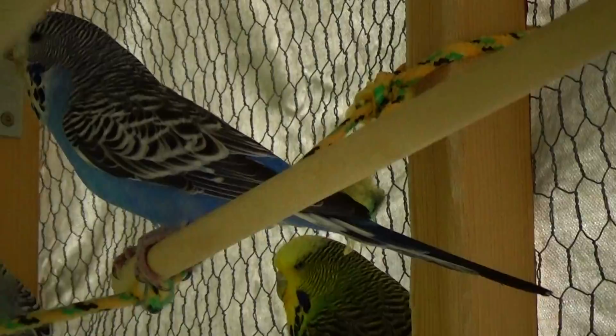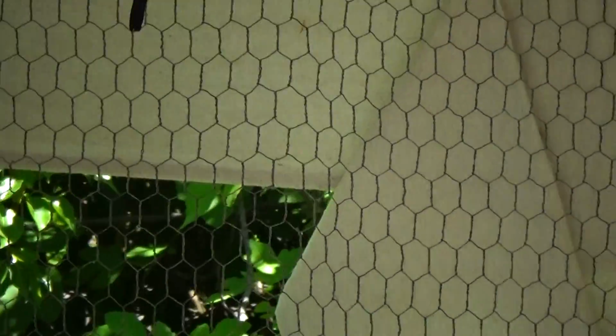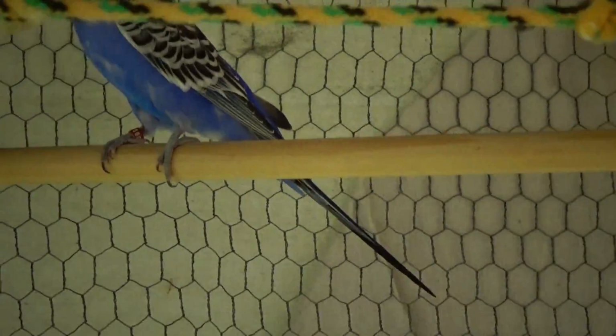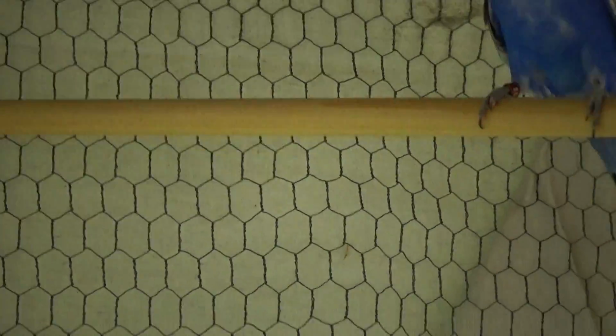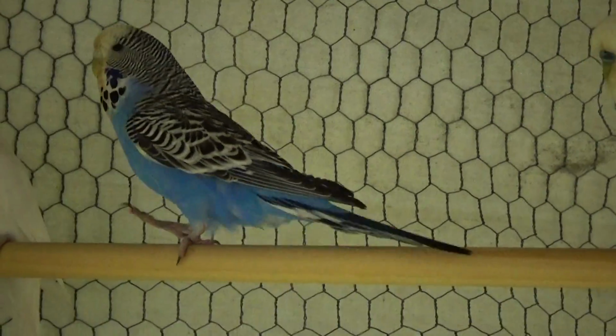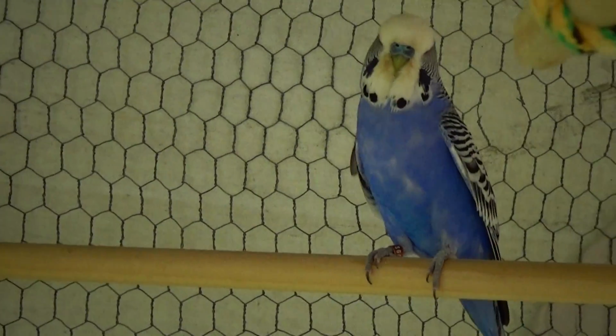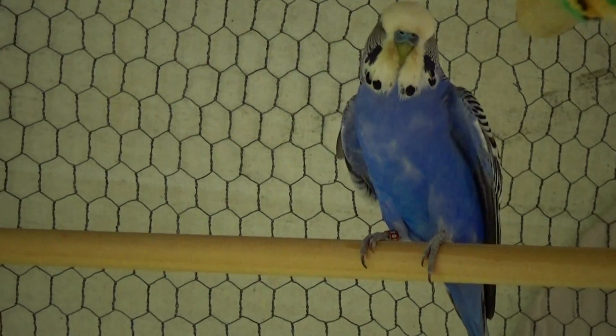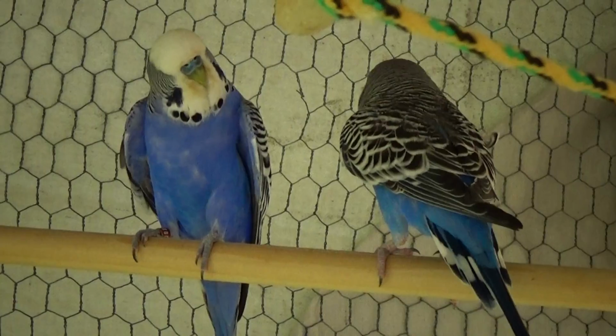Where is she? There she is. Where'd she go? There she is. Well, she's just not going to stand still for me here. Okay, there. That is Matilda and Royal. They are both normal patterned birds, but they're white base instead of yellow base.